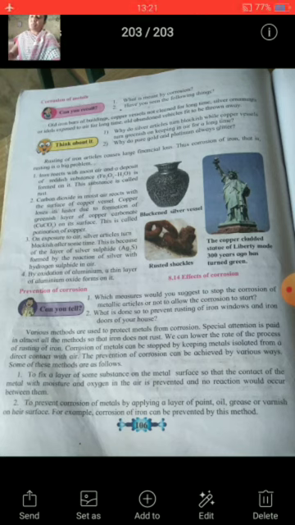Today I have taught you these points. You have to read these points and write a short note on corrosion of metals in your notebook.